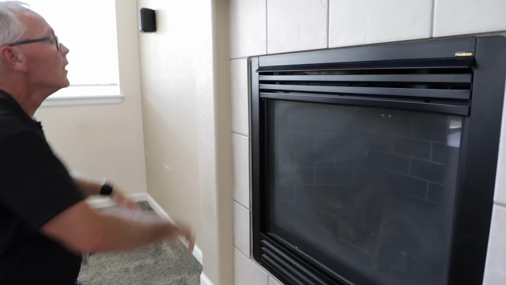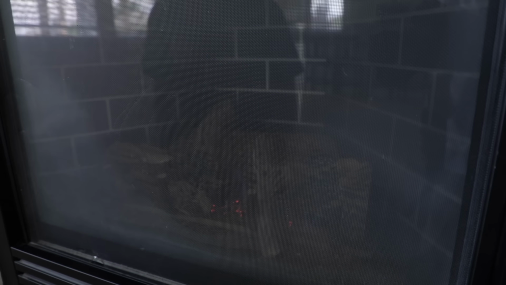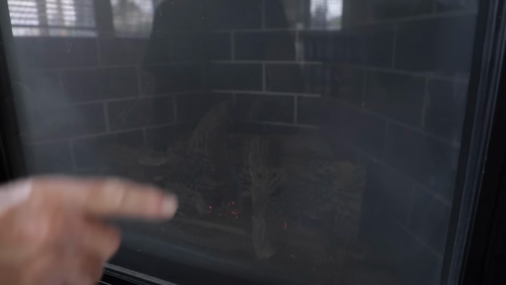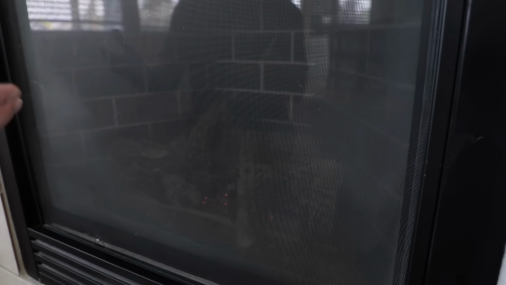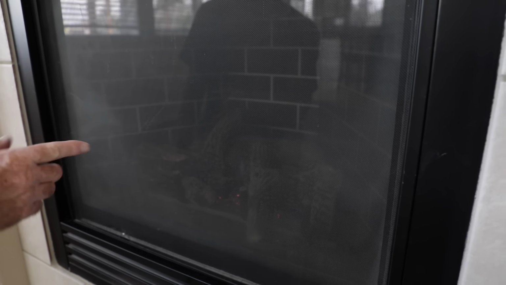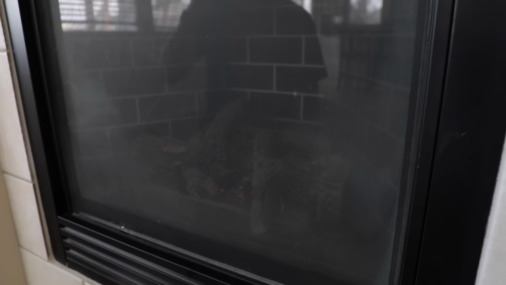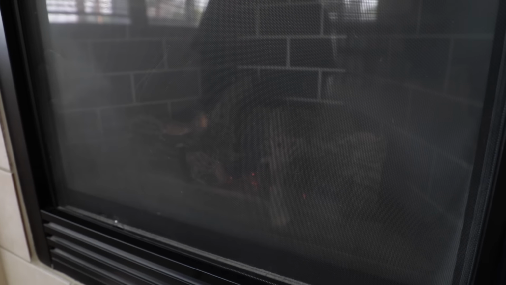Now I'm going to do a test. Okay, it did ignite. I expect to see some moisture build up on the inside of this glass. Usually there's a little bit of condensate inside. The flame will burn that off eventually to clear it up. Got pretty good flame color. Seems to be operating pretty well.